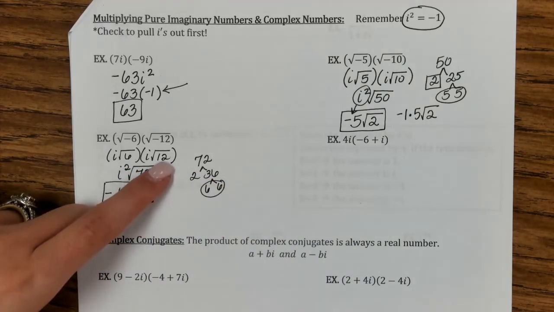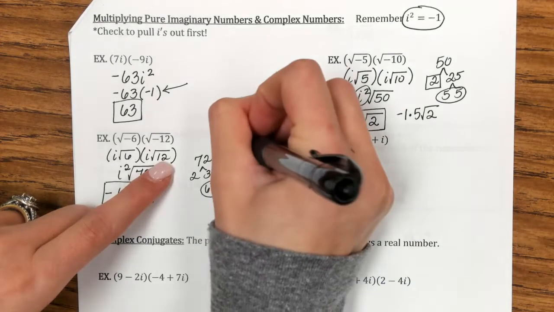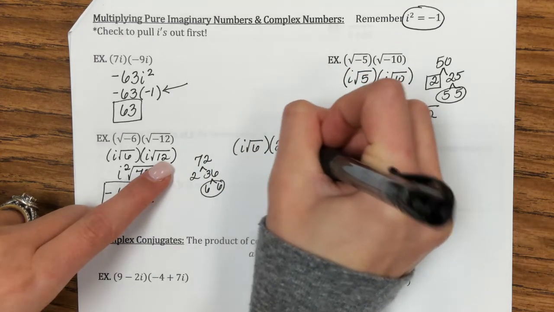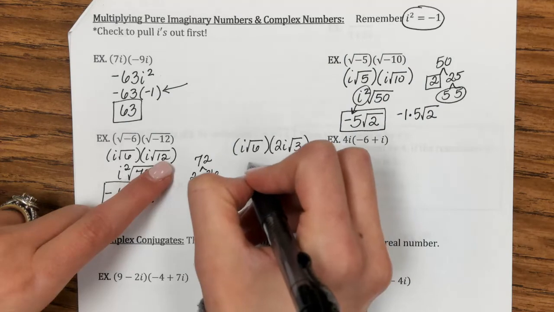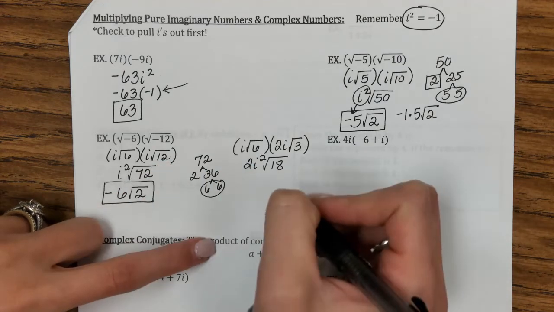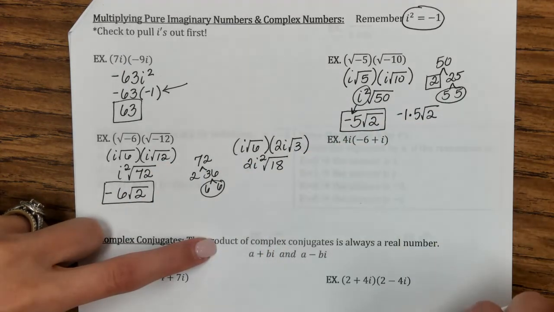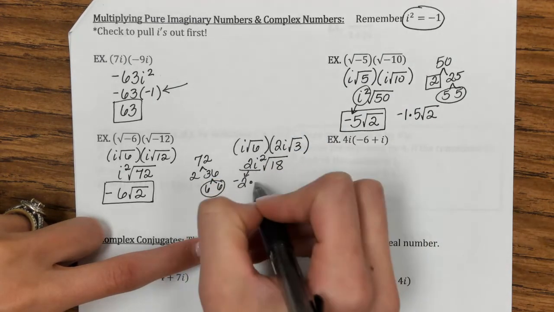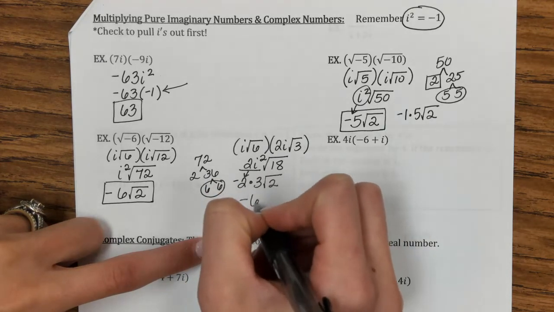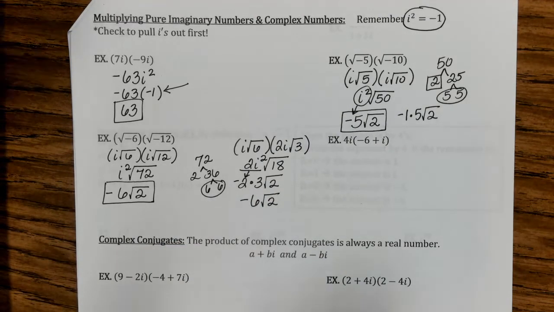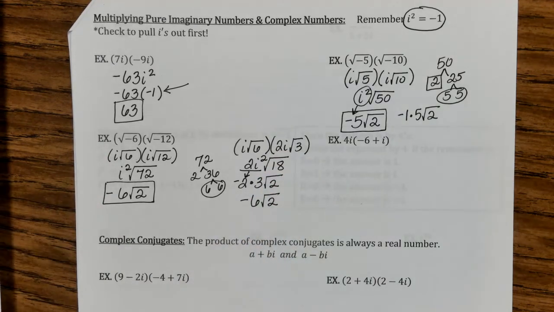Now, if you would have simplified square root of 12 first, you would have had 2i square root of 3 times i square root of 6. That gives you 2i squared square root of 18. Simplify your 18, that would be 3 square root of 2. So you'd have a negative 2 from here, and then 3 square root of 2. Either way, you get the negative 6 square root of 2. It's however you see that and however your brain processes that. As long as you're showing me your work, I'm good. Okay?